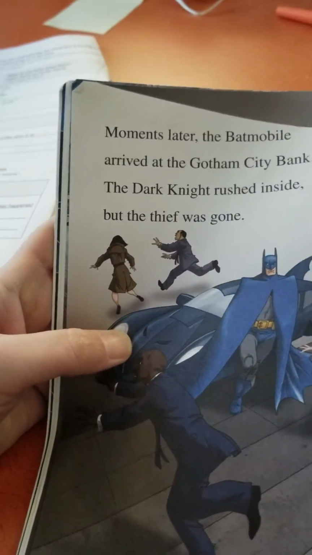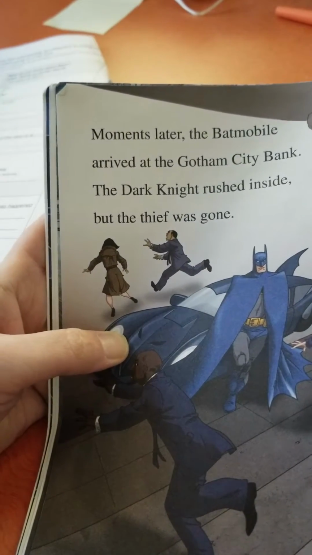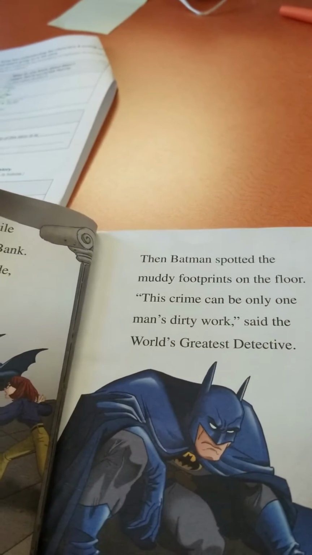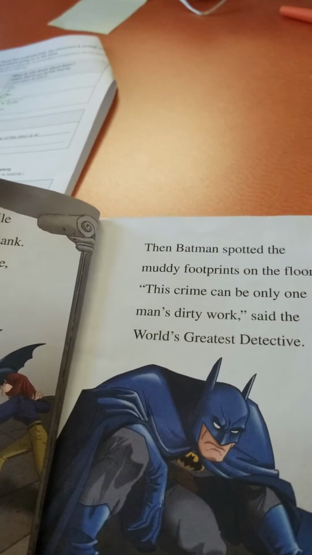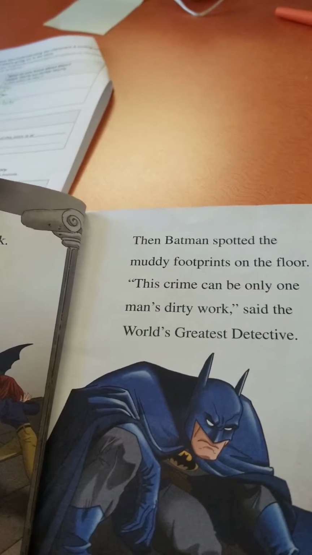Moments later, the Batmobile arrived at the Gotham City Bank. The Dark Knight rushed inside, but the thief was gone. Then Batman spotted the muddy footprints on the floor. This crime can be only one man's dirty work, said the world's greatest detective.